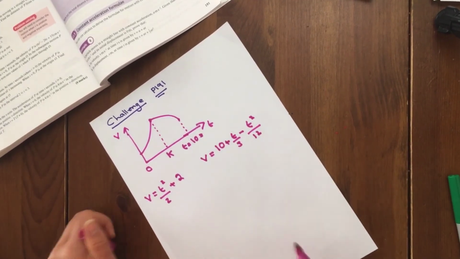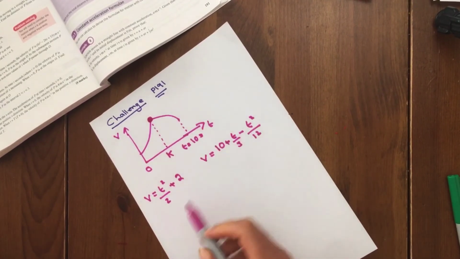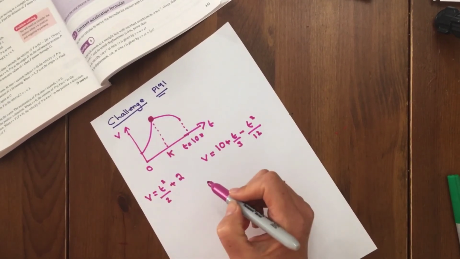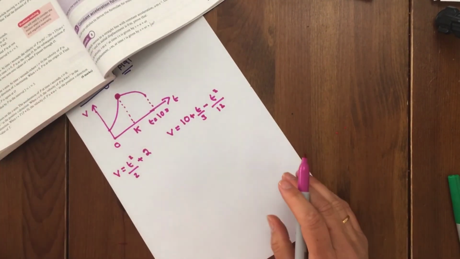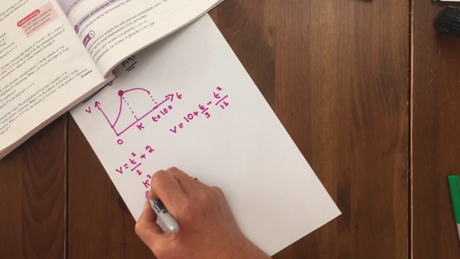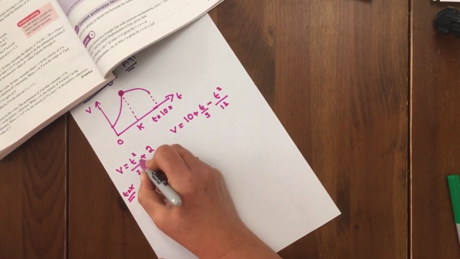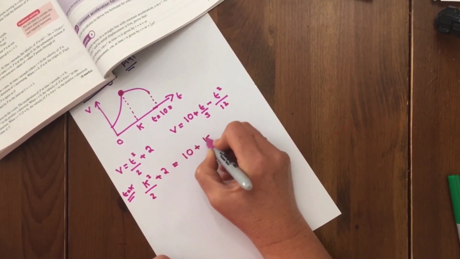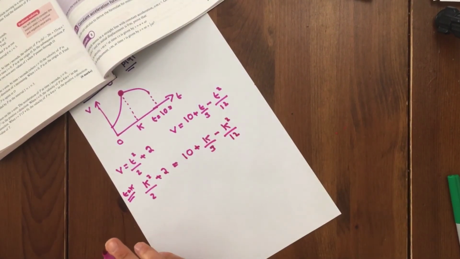And it's equal to k in both equations. So at the instant that time is k, i.e. at this point here, both these equations give exactly the same velocity. So I'm going to first of all use that concept to help me with this problem. So when time is equal to k, I'll put that t equals k into this equation, and it's going to be exactly the same solution when I put it into this equation here.